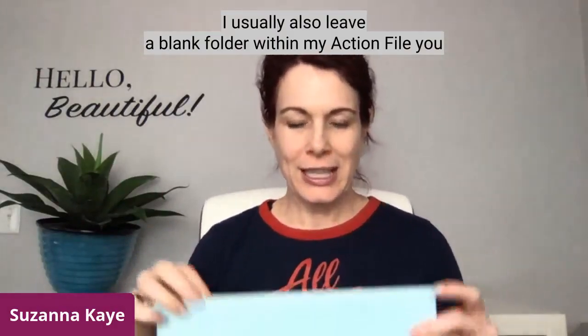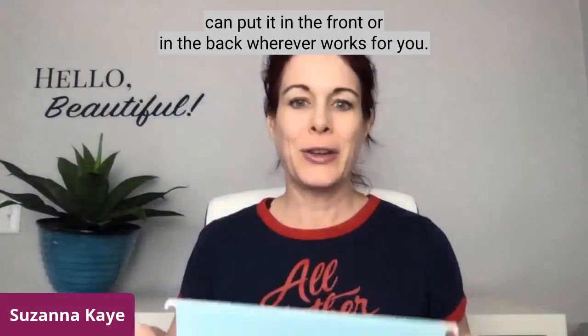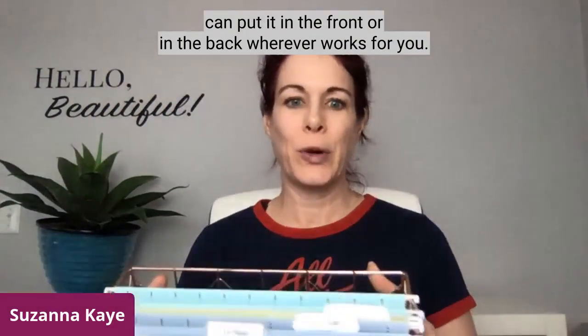I usually also leave a blank folder within my action file. You can put it in the front or in the back, wherever works for you.